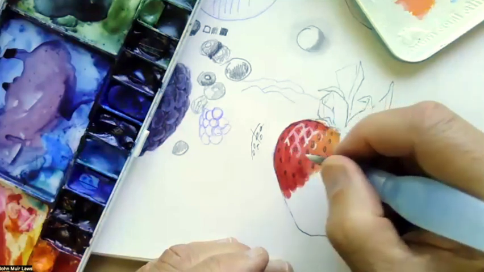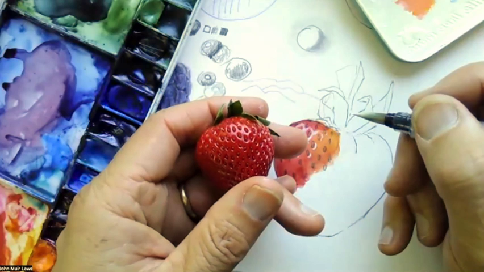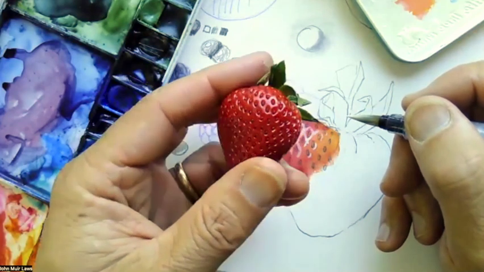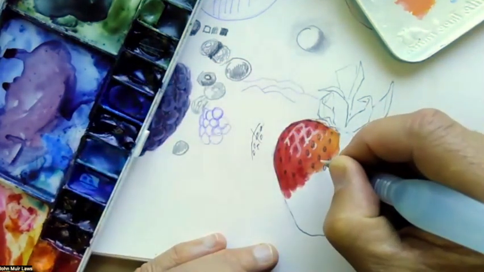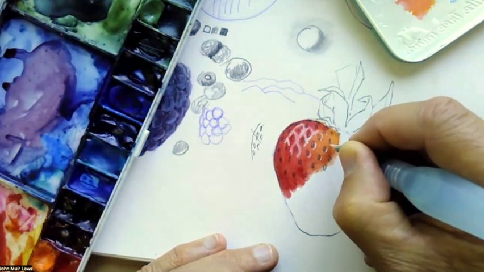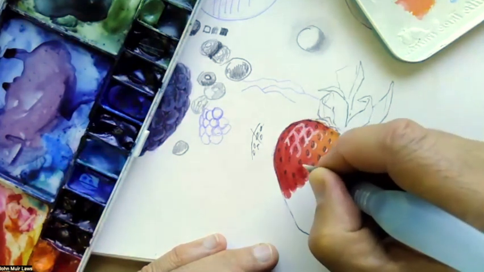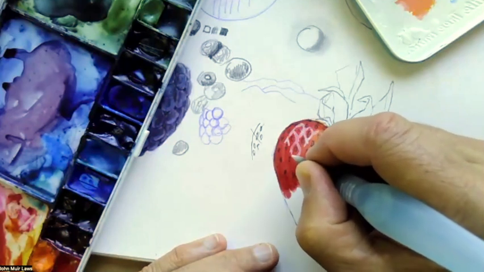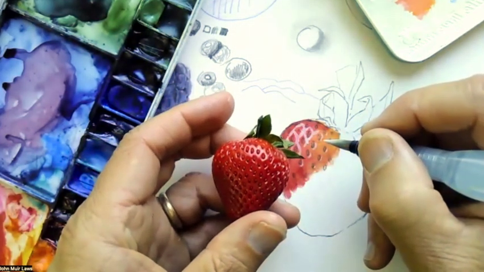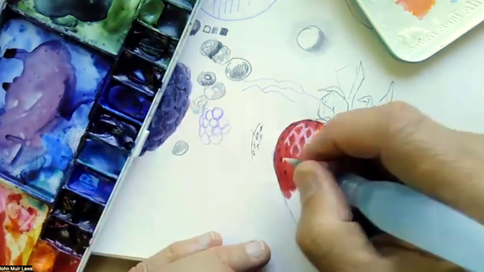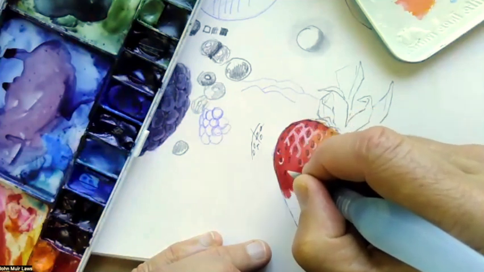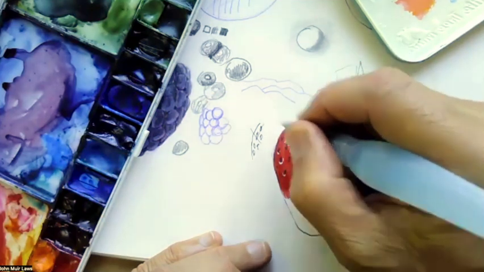So now we're on the back wall of these divots. Light's coming from this way.